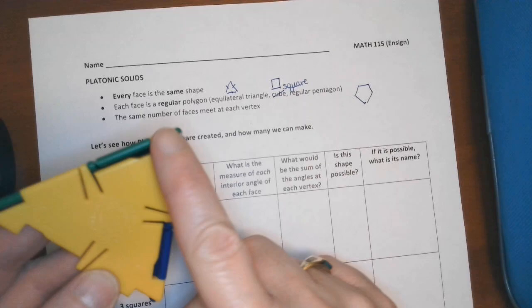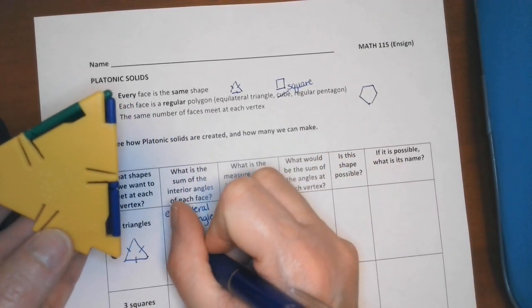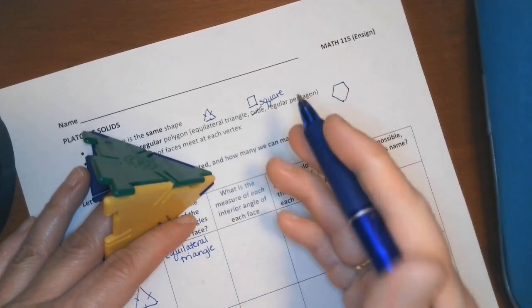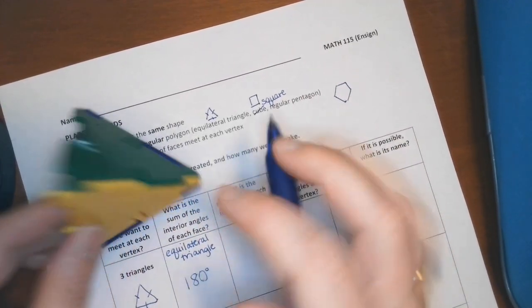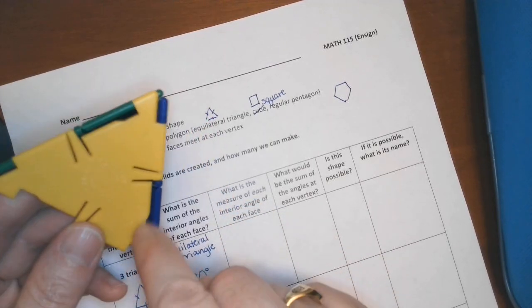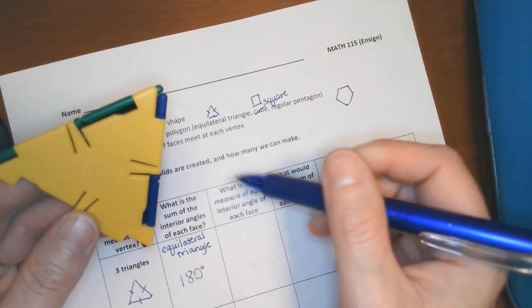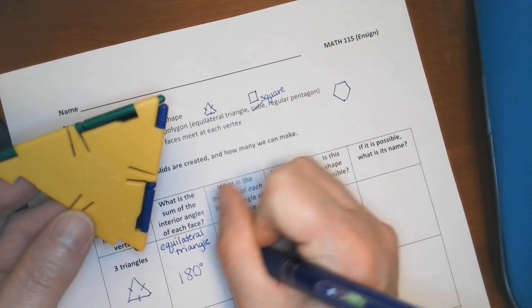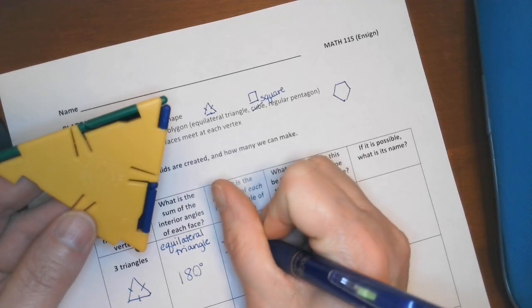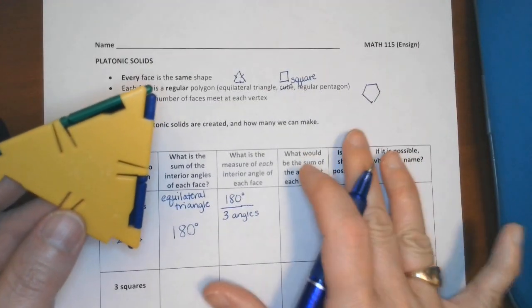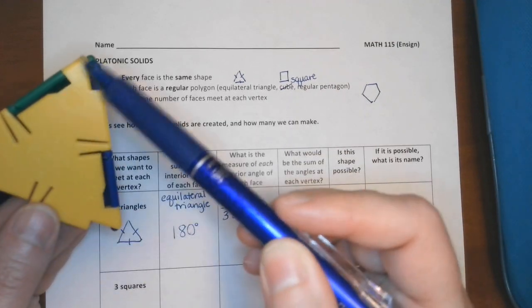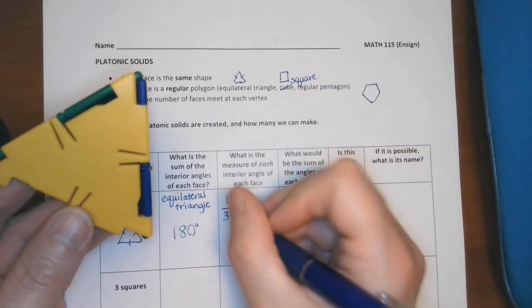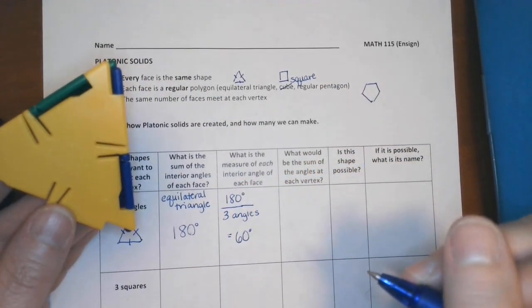And we know that for any triangle, the sum of the interior angles is going to be, oops, not 360, sorry, is going to be 180 degrees. So for any triangle, the sum of the angles is 180. What's the measure of each interior angle? So I want to take that 180 degrees divided by 3 angles because it's a triangle. So these 3 have to add up to 180. Because it's regular, all the sides are the same. That means all the angles are the same too. So this means each angle is 60 degrees.